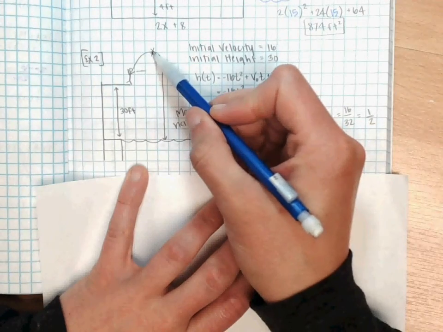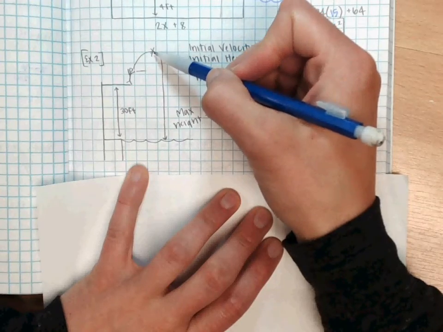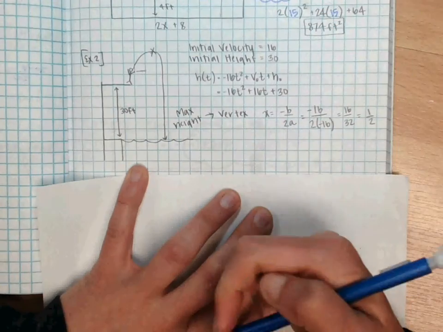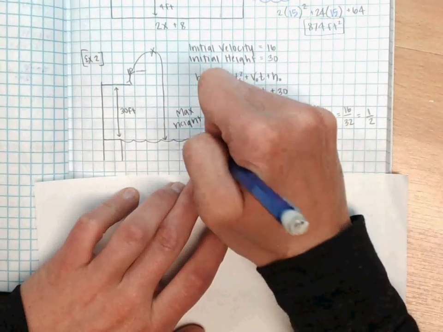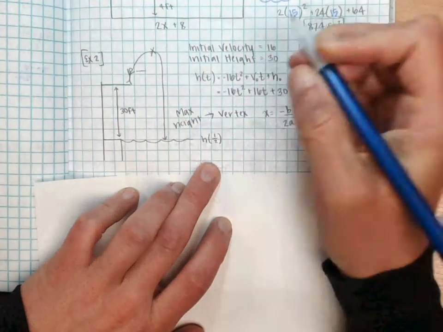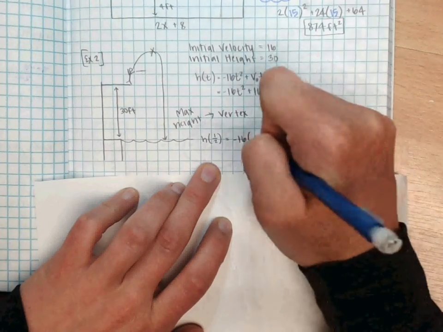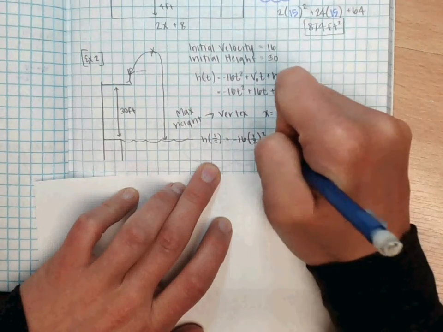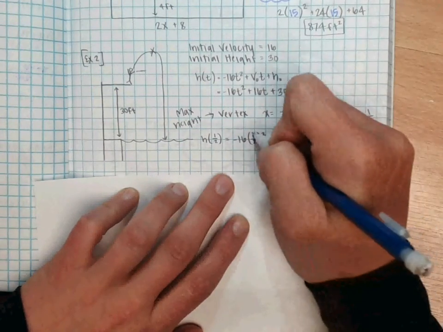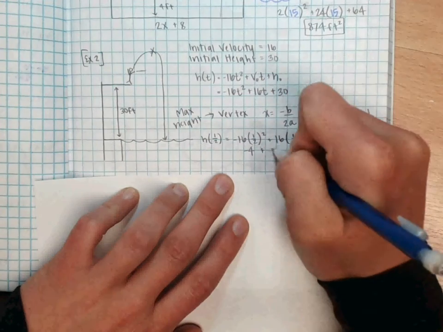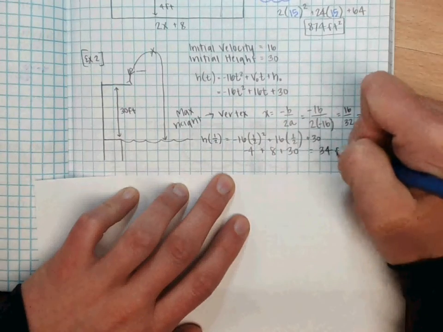Then when we plug 1/2 back into our function, we get out the height that he is at. So h of 1/2 is negative 16 times 1/2 squared plus 16 times 1/2 plus 30. So this ends up being negative 4 plus 8 plus 30, which is 34 feet.